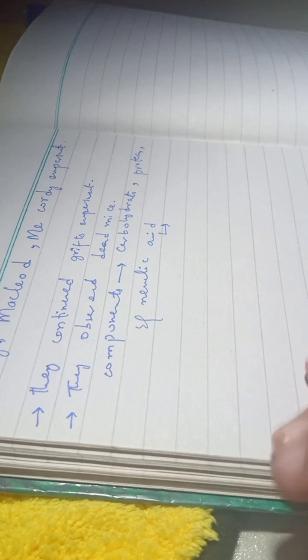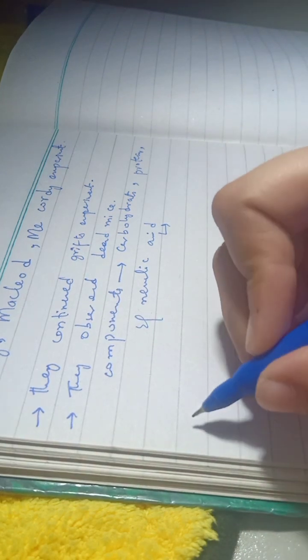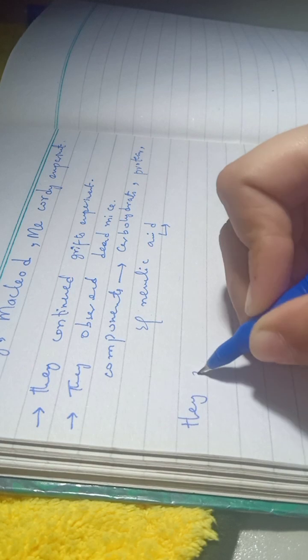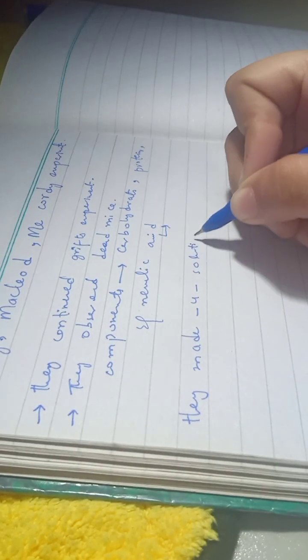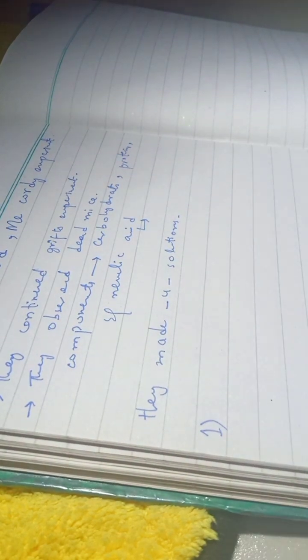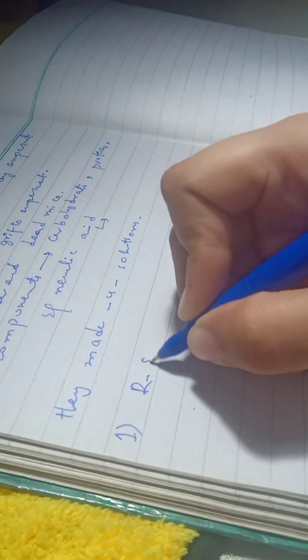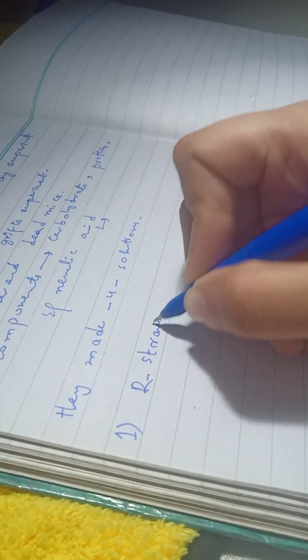So here we are going to start what we actually did in this experiment. See here, basically they made four solutions. We are going to start with one. What was the first solution? They basically took R strand. What is the R strand? Recall from the previous video, that's the rough strand, right?